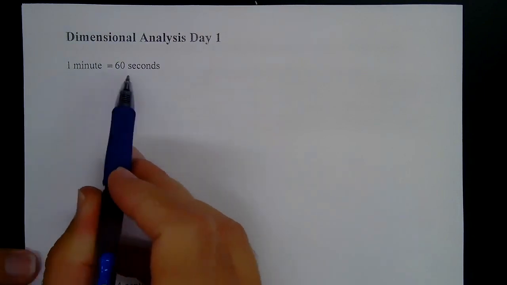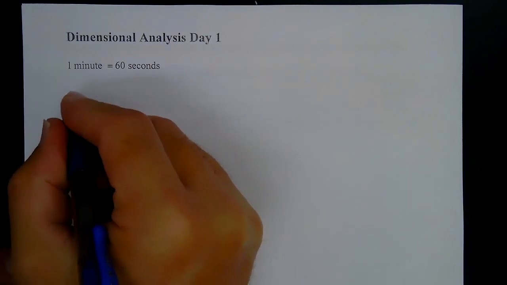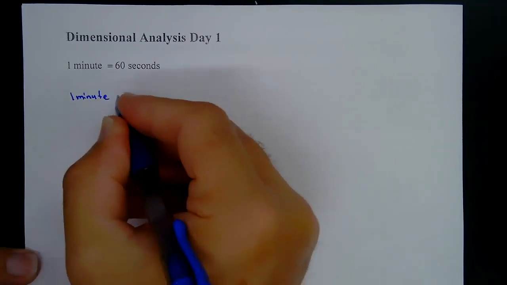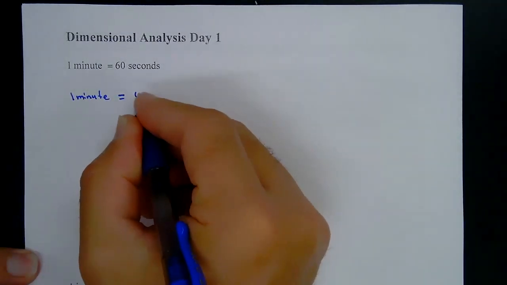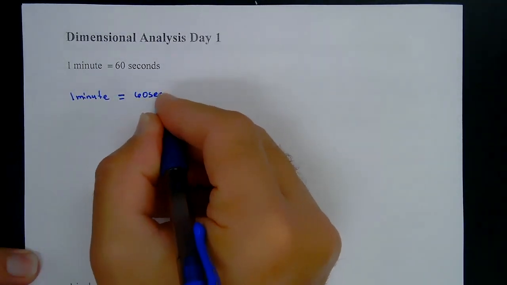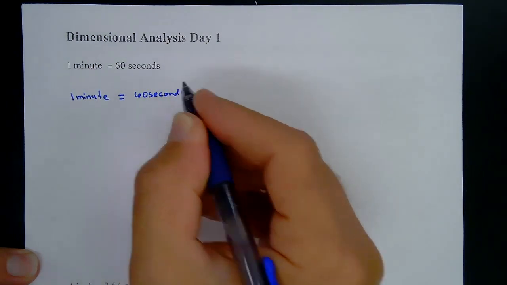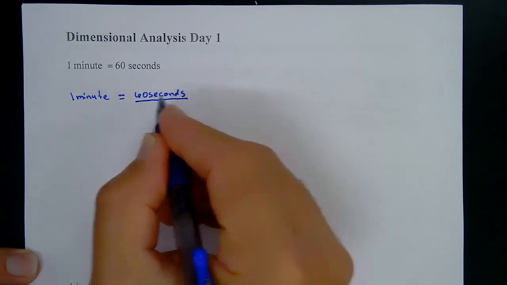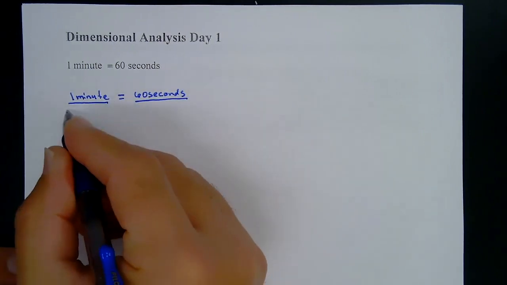If we divide both sides by the same thing, in this case, I'm going to take 1 minute equals 60 seconds, and I'm going to divide both sides by 60 seconds. So I'm going to divide both the left and the right side by the same thing.